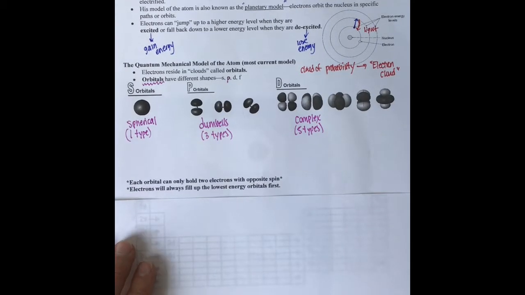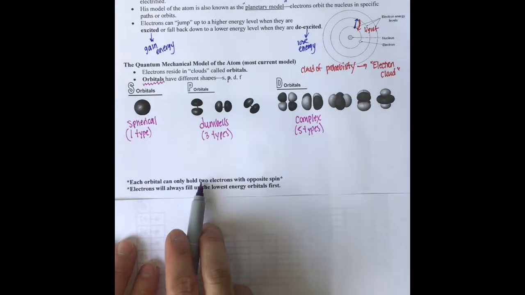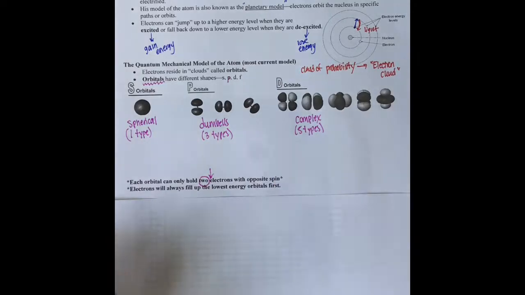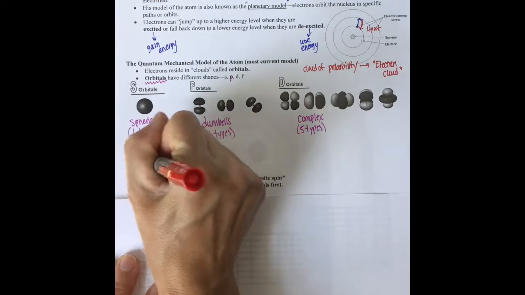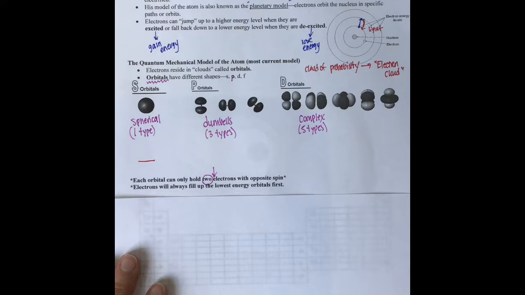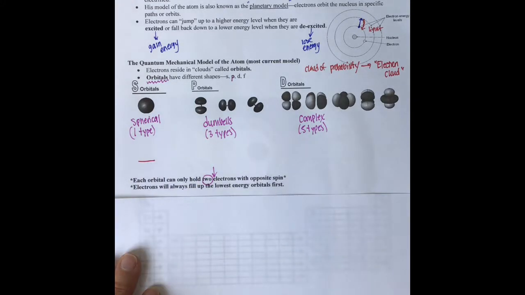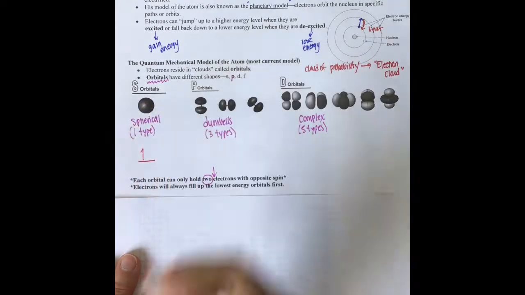Now, each one of these orbitals can hold 2 electrons. This is very important. Okay, so the way that we draw or notate an orbital is we draw a line, and we show the electrons residing in that orbital by these little lines.